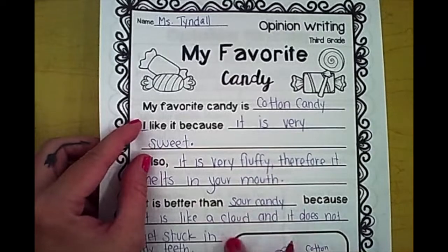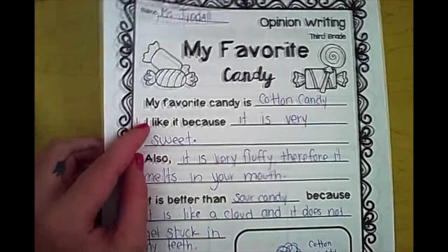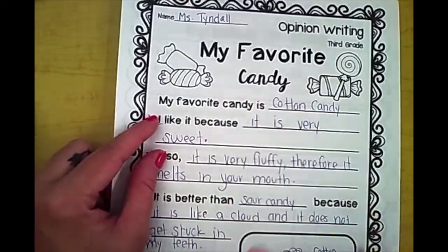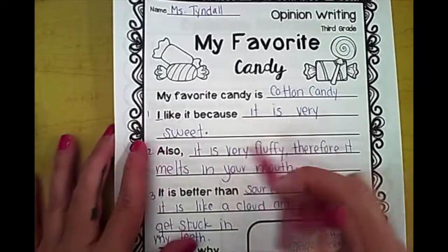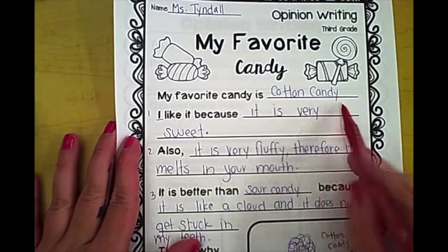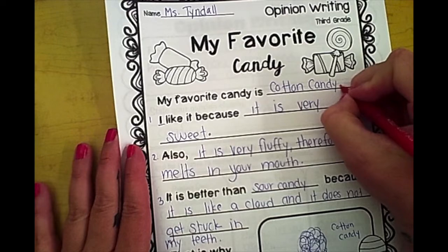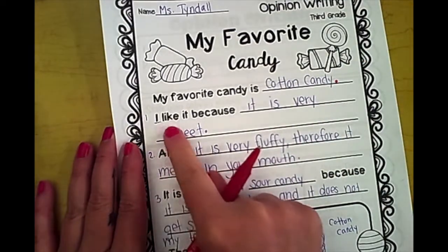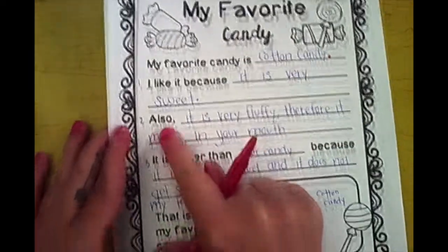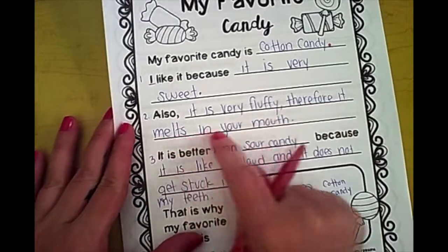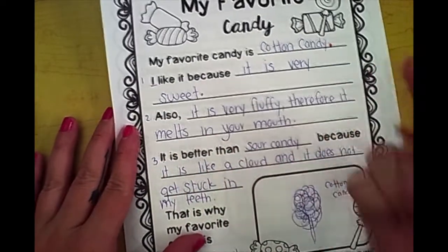Okay, just a quick note. As I was proofreading my paper, I found an error. This is why it's important for you to go over it again. It says, my favorite candy is cotton candy. I'm missing a period, so I'm going to go ahead and add it. I like it because it is very sweet. Also, it is very fluffy. Therefore, it melts in your mouth. But who am I talking about?